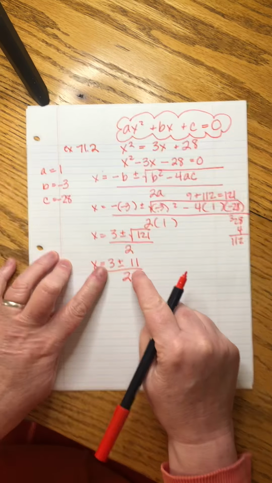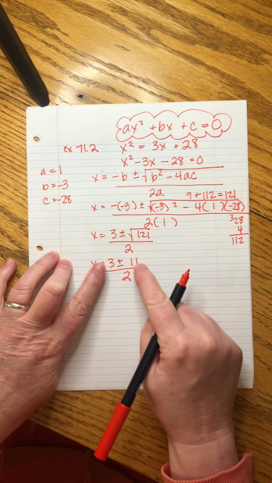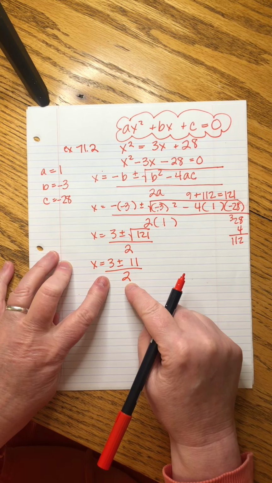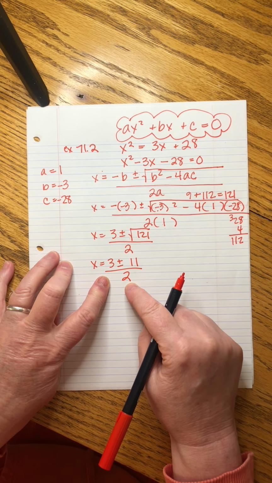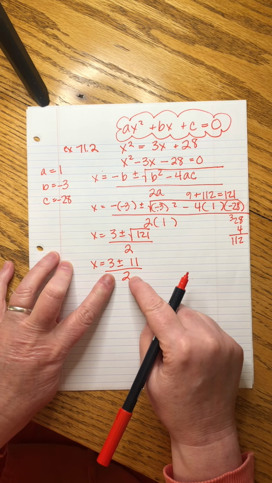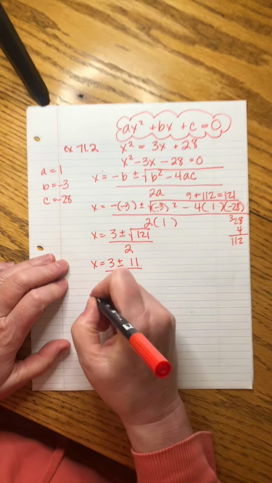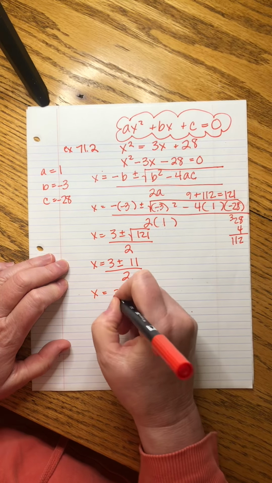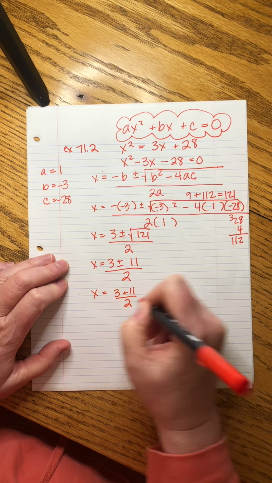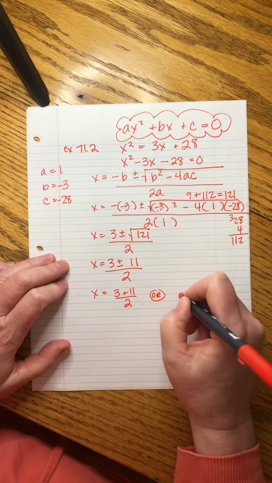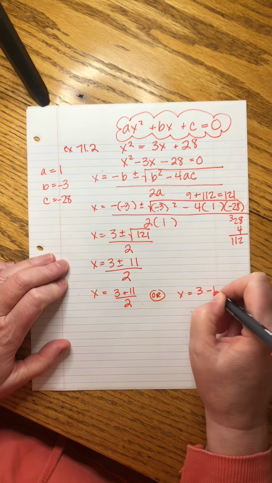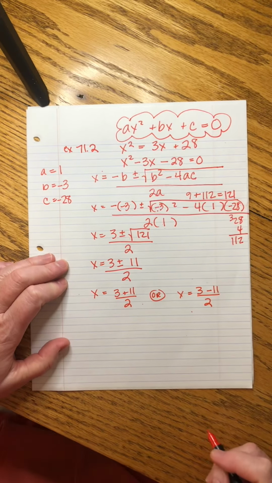And I realize I've got nice, cute integers here. I don't have any radicals. I don't have any imaginary numbers. This one's really straightforward. So I can break this plus and minus sign down to say either x equals 3 plus 11 over 2 or x equals 3 minus 11 over 2.